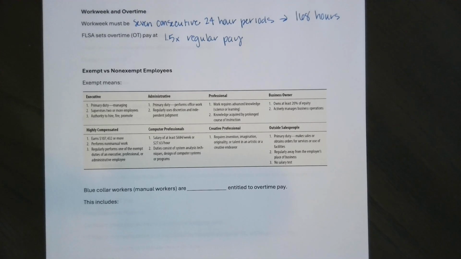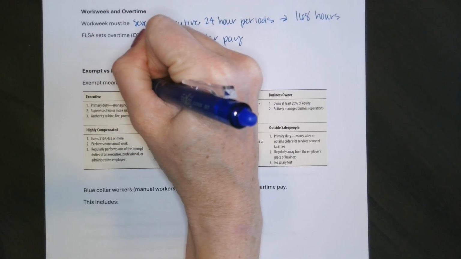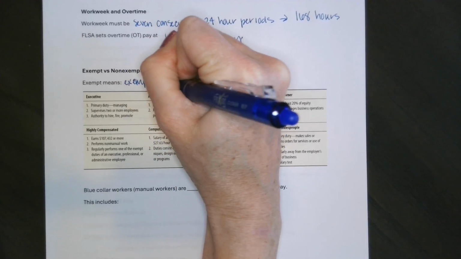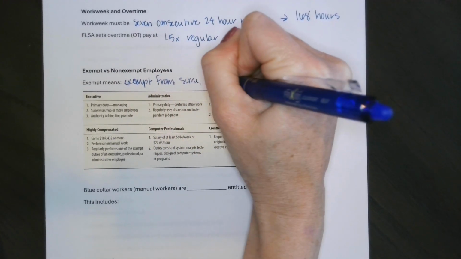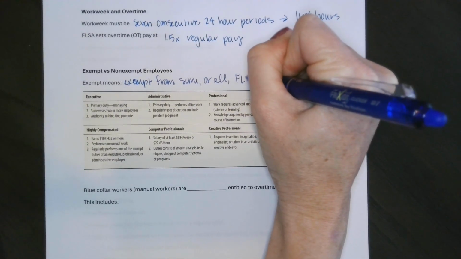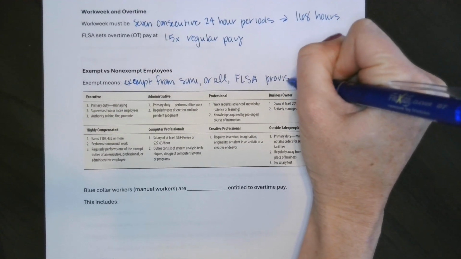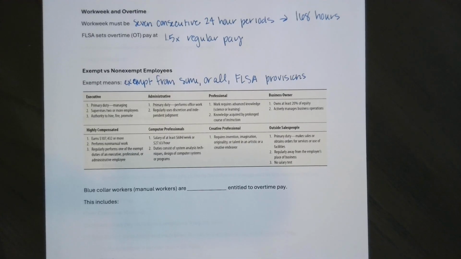We also in this chapter focus on exempt versus non-exempt employees. Exempt means that they are exempt from some or all FLSA provisions. Examples of exempt employees are listed down below. We have executives where their primary duty is managing, they supervise 2 or more employees, and they have the authority to hire, fire, and promote. We have administrative where their primary duty is to perform office work, and they regularly use discretion and independent judgment.